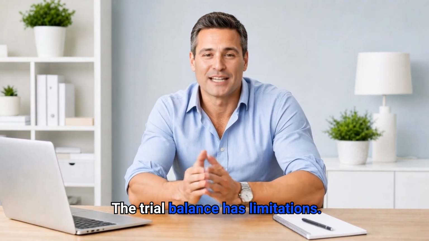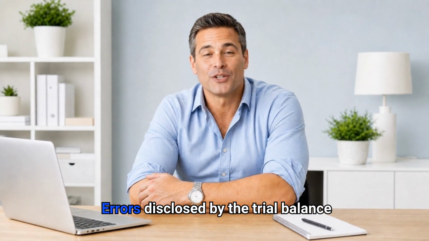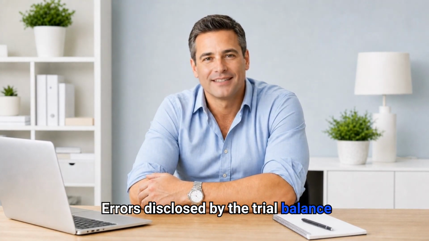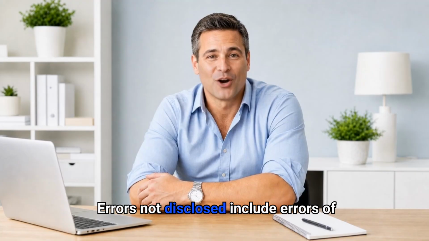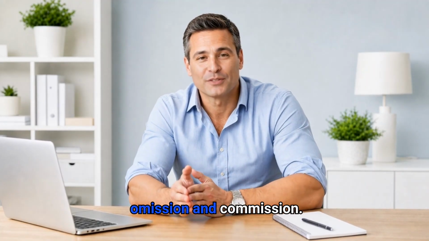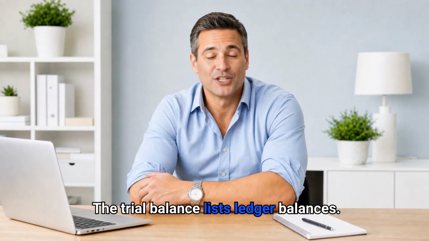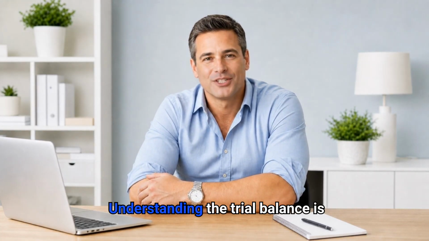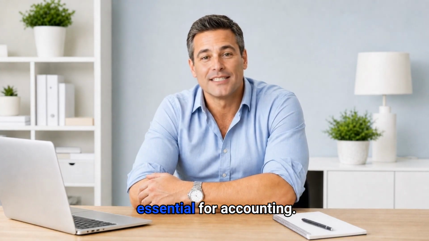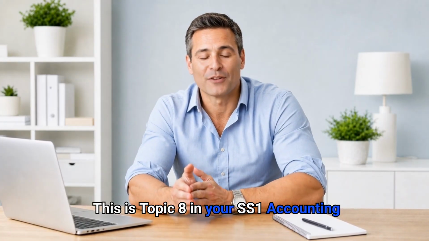The trial balance has limitations. It does not detect all errors. Errors disclosed by the trial balance include errors in posting and addition. Errors not disclosed include errors of omission and commission. The trial balance is different from the balance sheet. The trial balance lists ledger balances. The balance sheet shows financial position. Understanding the trial balance is essential for accounting. This is topic 8 in your SS1 accounting series.